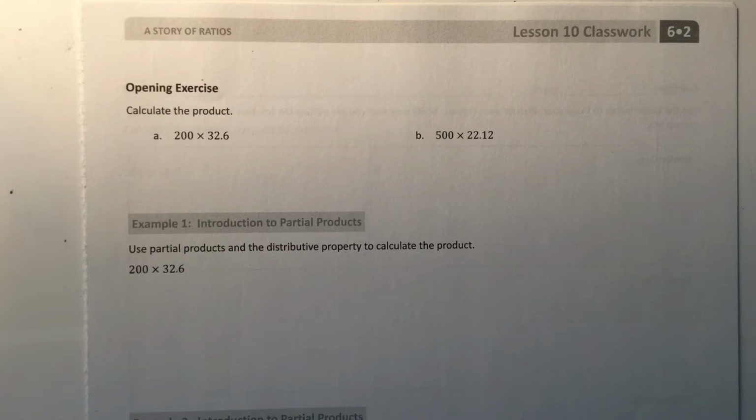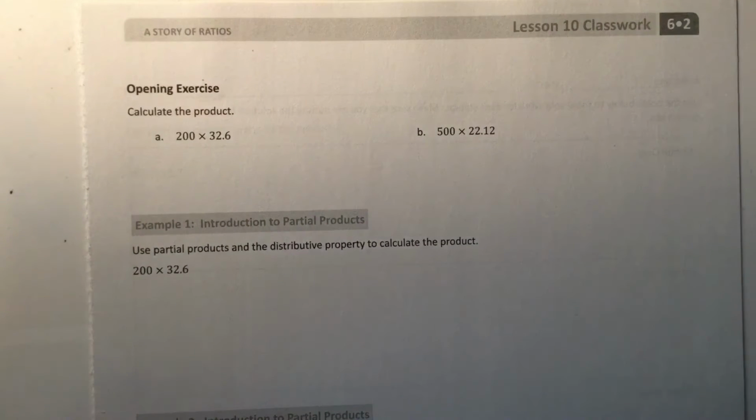We're just going to do it the way we would normally multiply, and then I'm going to show you how to do partial products. I would probably grab some graph paper if you feel like you need it, or even notebook paper to organize your notes. But at this point, we're just going to scoot right along.